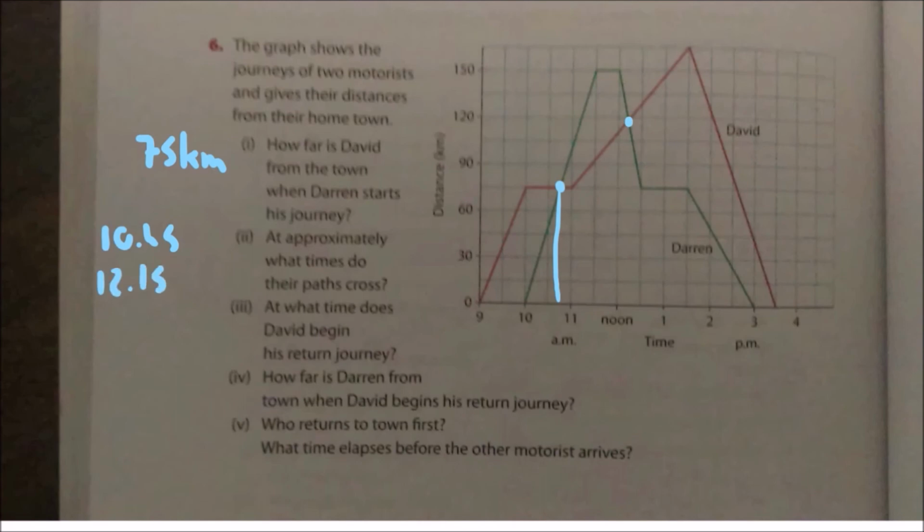At what time does David begin his return journey? Well, he's getting further away from his house from here. Takes a break for a while, and gets further away from his house. And at this point then he starts to get closer to his house. So at this point he starts his journey home, which is at 1:30 p.m.